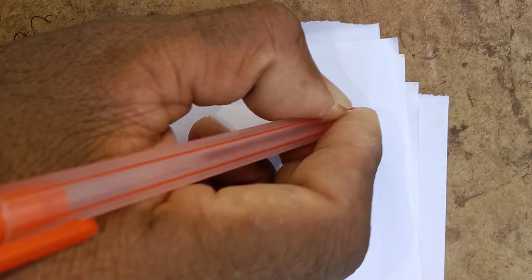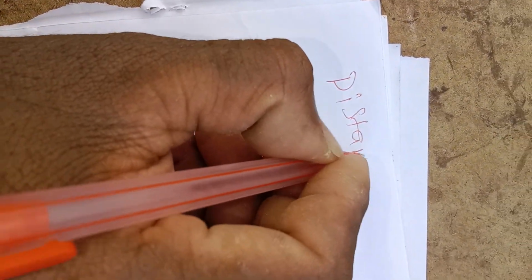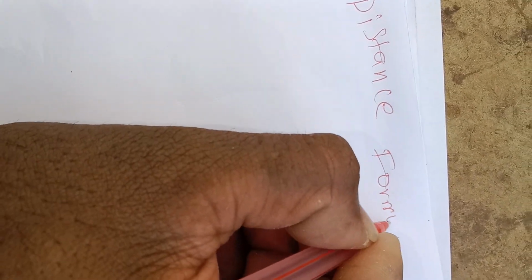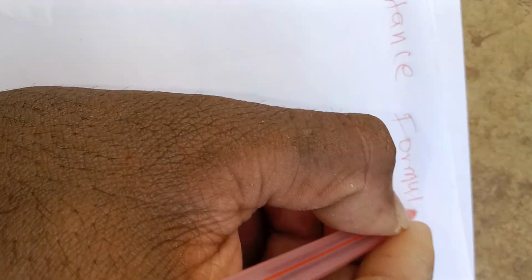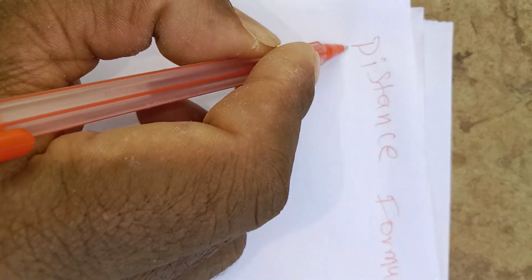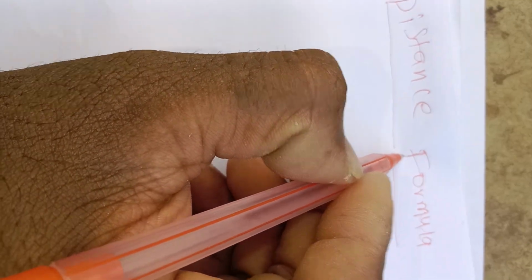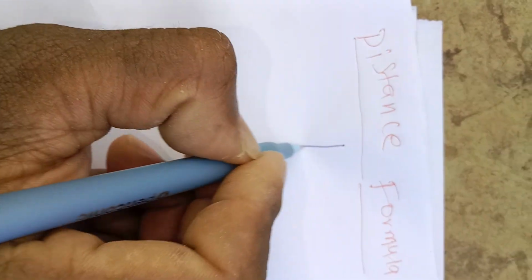In this video we will see about the distance formula in coordinate geometry. Distance formula in coordinate geometry. Here, draw the graph.